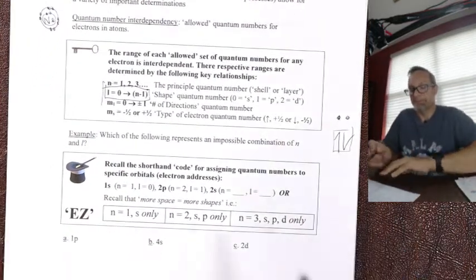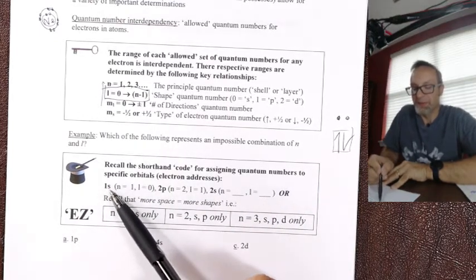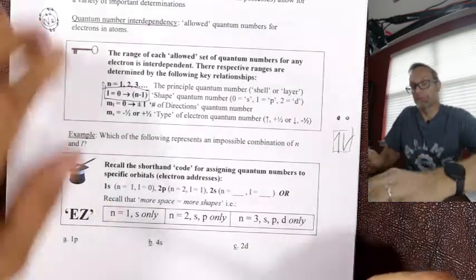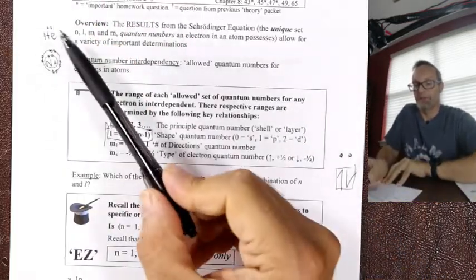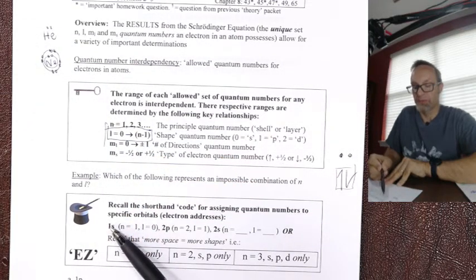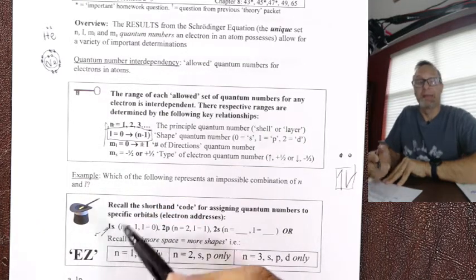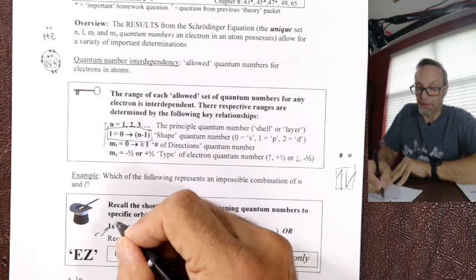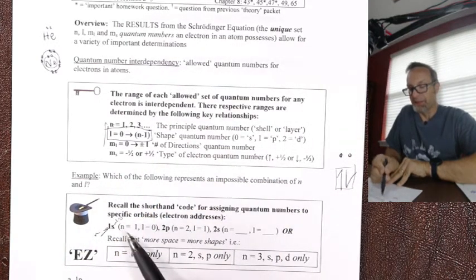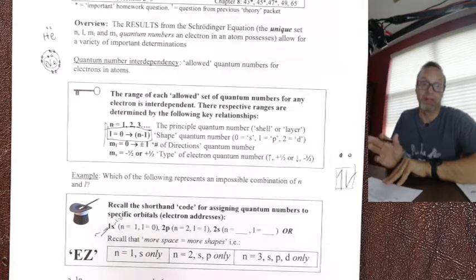Down here, recall the code for assigning quantum numbers. 1s is a code. Those electrons in helium are in the first layer, so the first layer is 1, that's the principal quantum number, n. And s is just the shape. The code for a sphere is L equals 0, so that's written right there. So n equals 1, and s is really L equals 0. The shape is a 0 shape, if you like, and the layer is 1. And that's the only available combination for the first layer, if you recall.